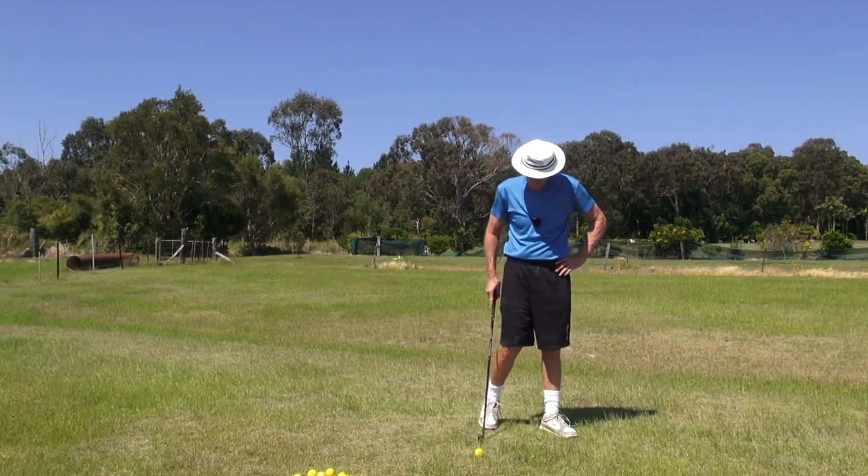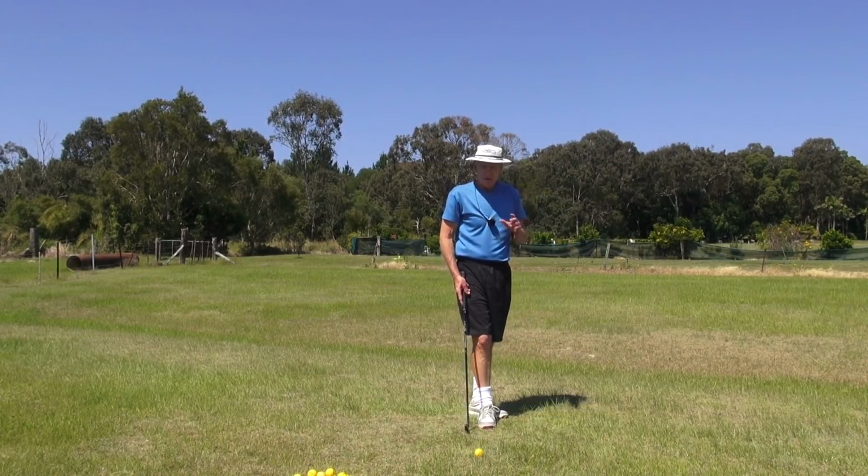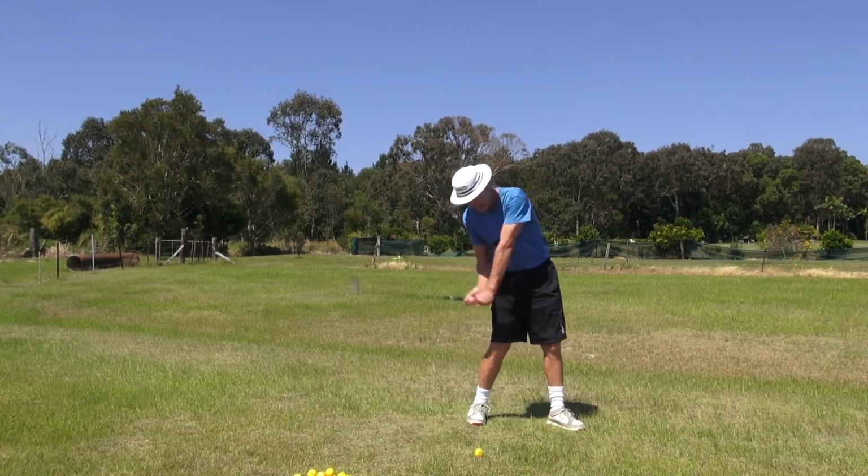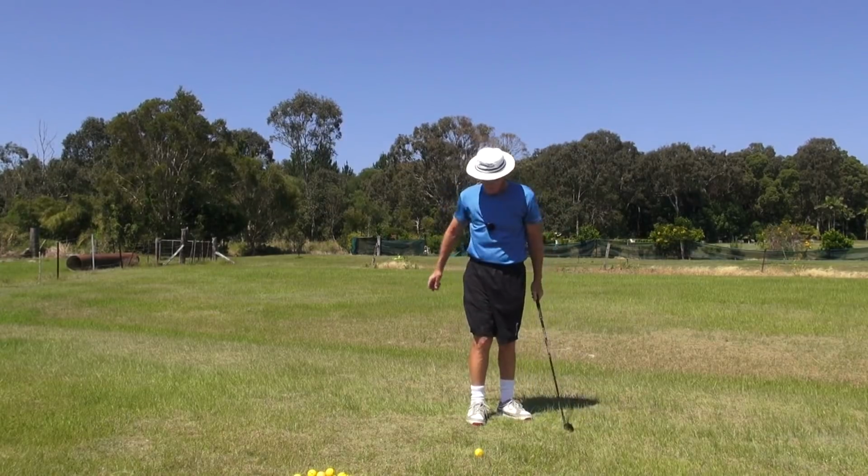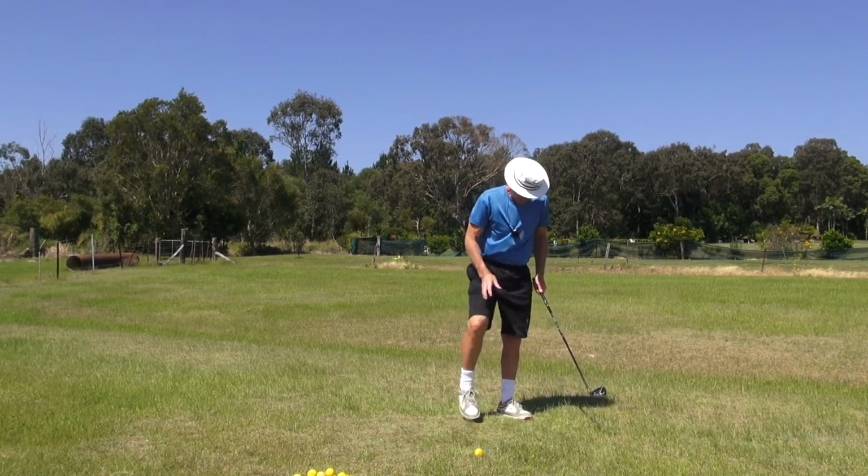Now the other simple thing, the other big cherry as a reward, and in order to get the layback in the golf swing, oh, look at this thing. Get away!